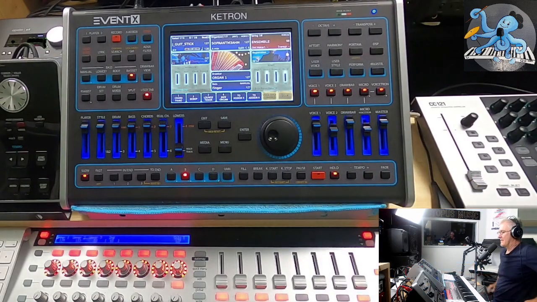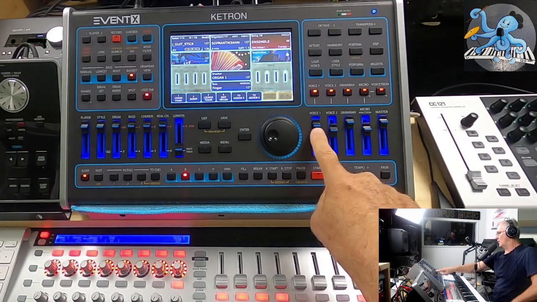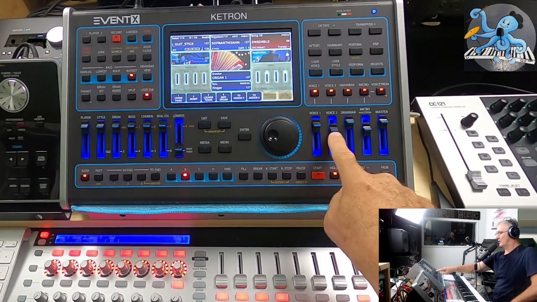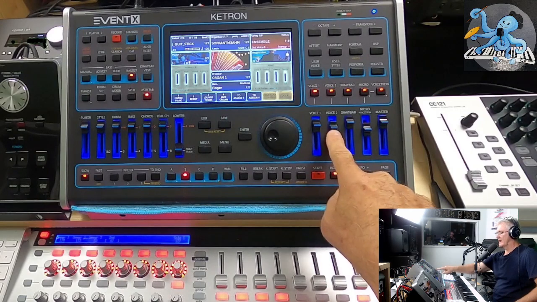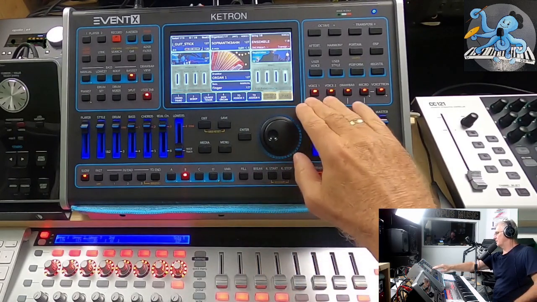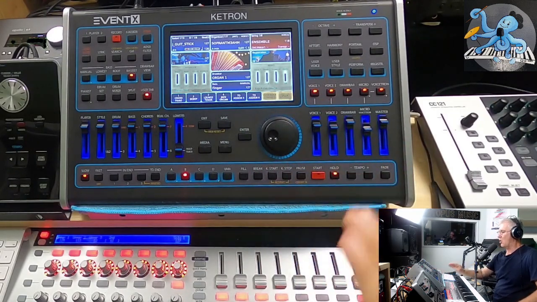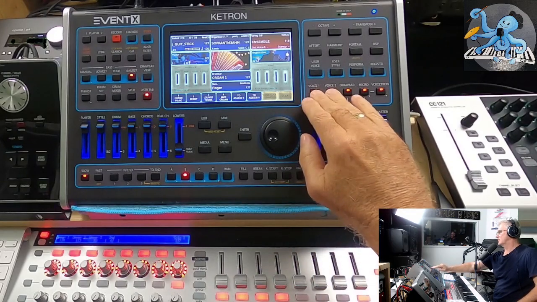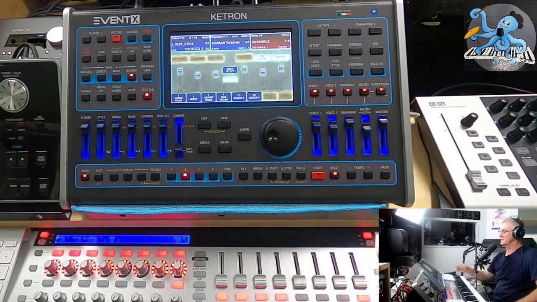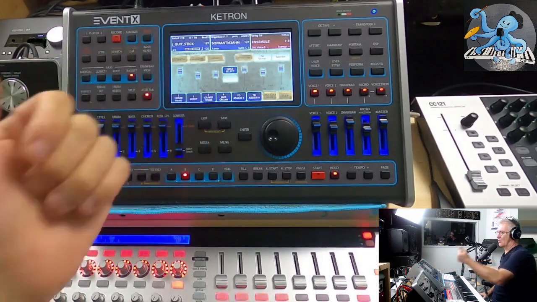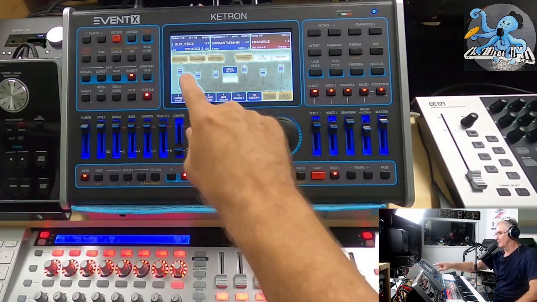Now, I mentioned to you that you can control the volume of voice combination 1 with this potentiometer and the volume of combination 2 with this one. But those are combinations of instruments. If you want to see all instruments, there is a trick: press both buttons, and you have access to all instruments, the combination of it.